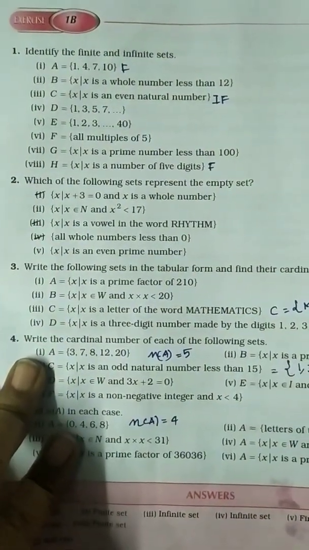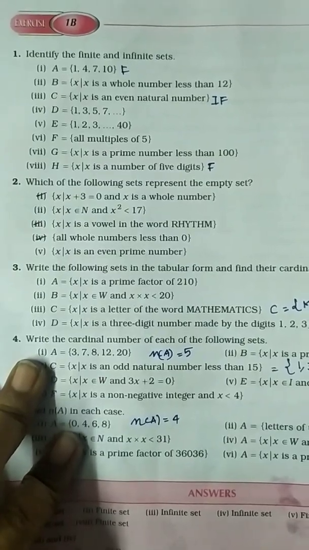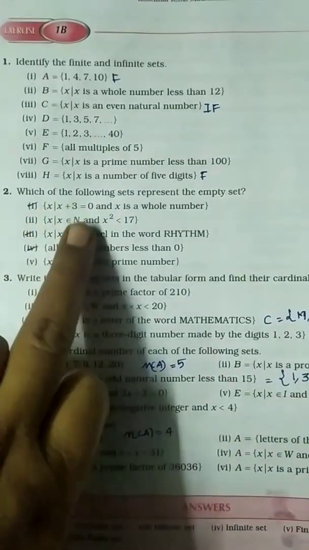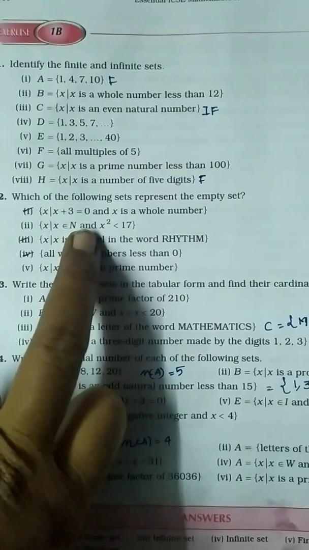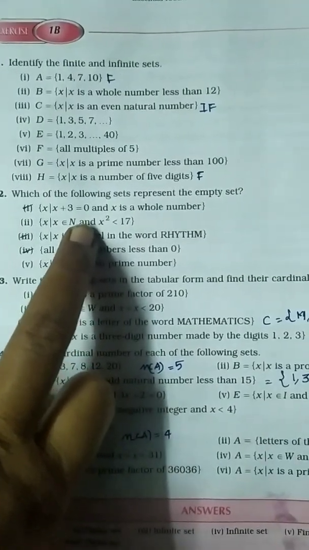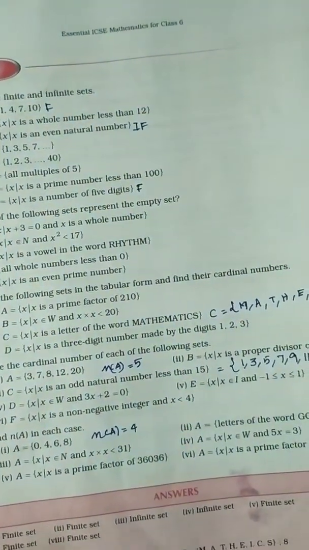Second problem. Which of the following sets represent the empty set? x such that x plus 3 is equal to 0, x is a whole number. x is a whole number means it will start from 0.